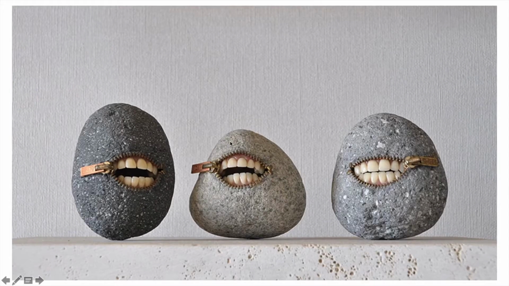This other work by him is one of my favorites because it's such a contrast with the shiny teeth and the zipper and then the rocks. These are just such great little sculptures. So fun.